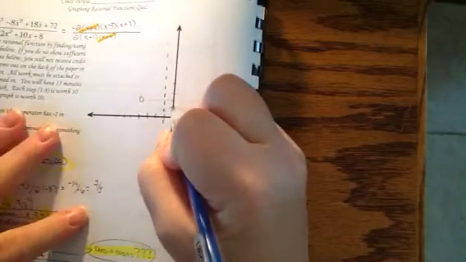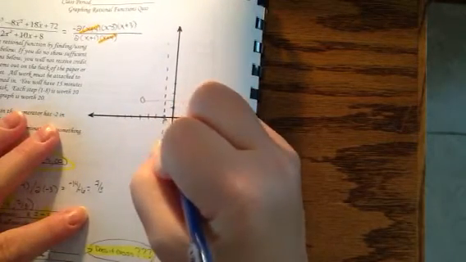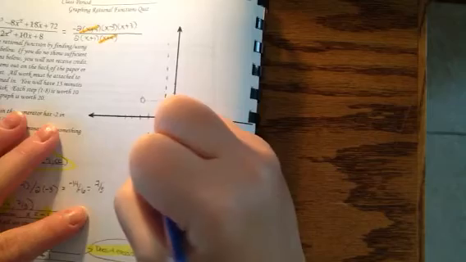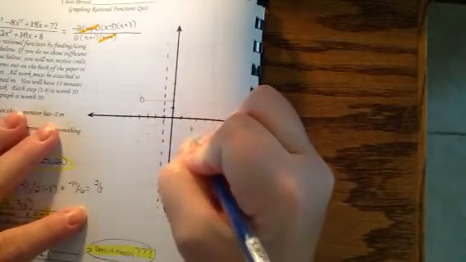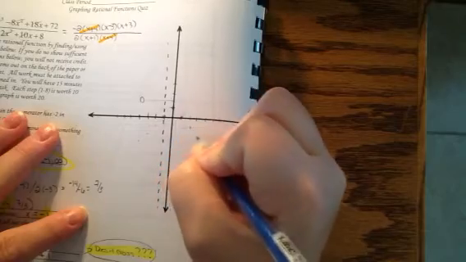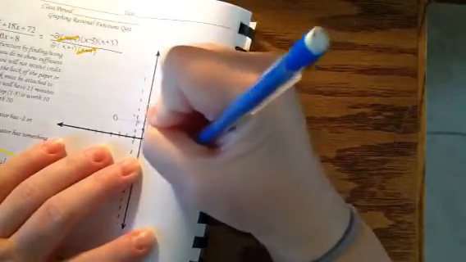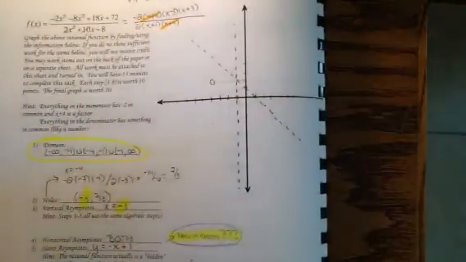I'm going to start here at 1, and I have a negative slope, so I'm going to go down 1 over 1, down 1 over 1, down 1 over 1, oops, sorry, wrong direction. That would have been a positive slope. Down 1 over 1, down 1. So you have a slant asymptote that looks like that.